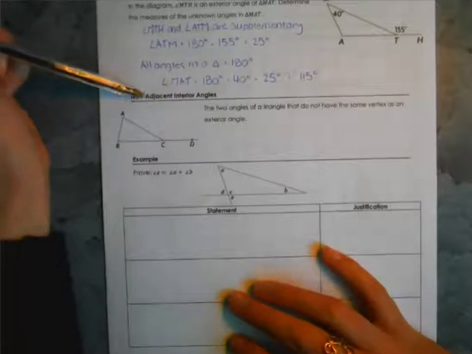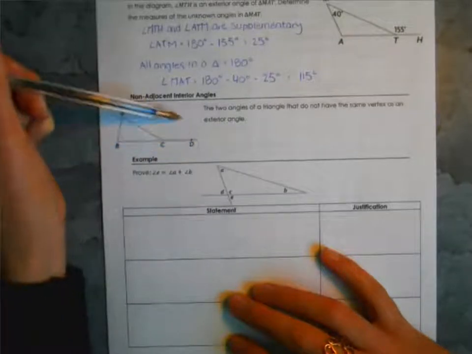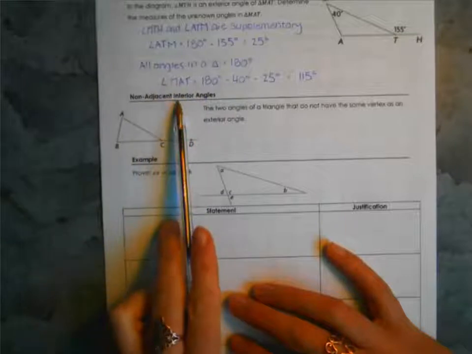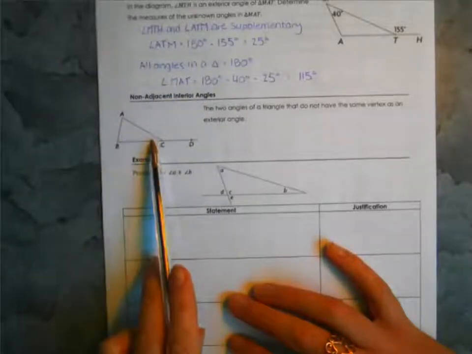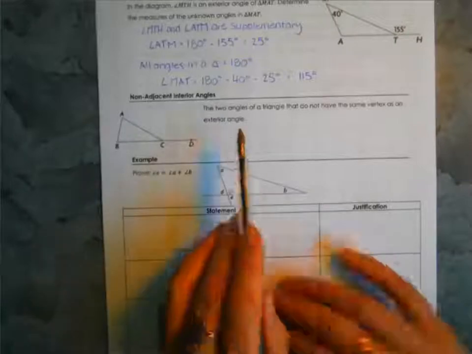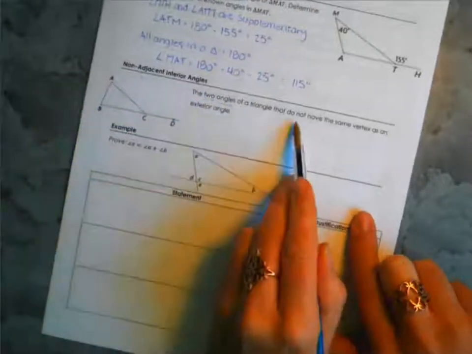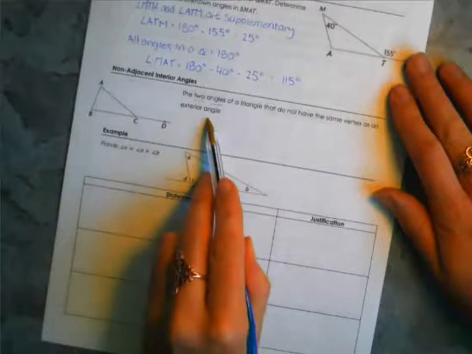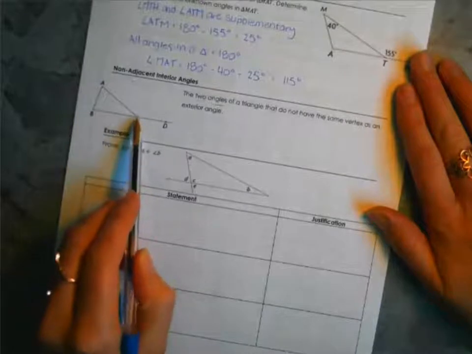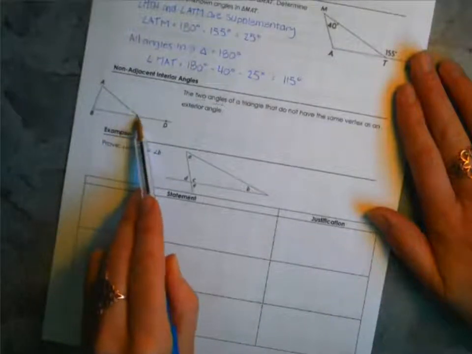So what we're talking about with non-adjacent interior angles is when you have a setup like this, where you have the triangle that's attached to further angles on the exterior of the triangle. Non-adjacent interior angles, as the name implies, are interior, so that means they're inside of the triangle. Right now, just knowing that, it could be angle A, angle B, or angle C, or all three. But the trick with this one is that it can only be two angles of the triangle, and they cannot have the same vertex as an exterior angle, which sounds a little bit tricky, but basically if you think about angle C here, vertex just means the point where the angle makes a sharp point, so that's the vertex.